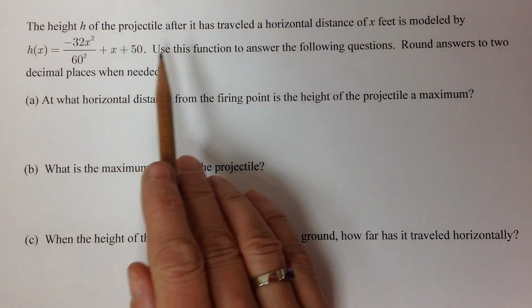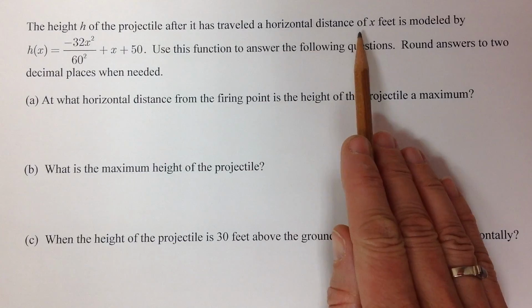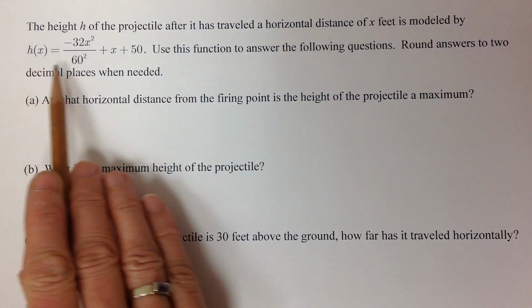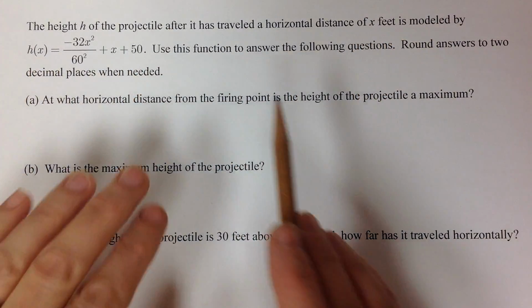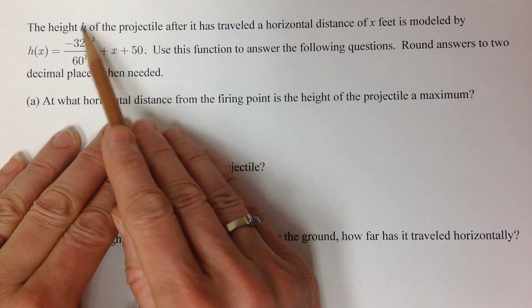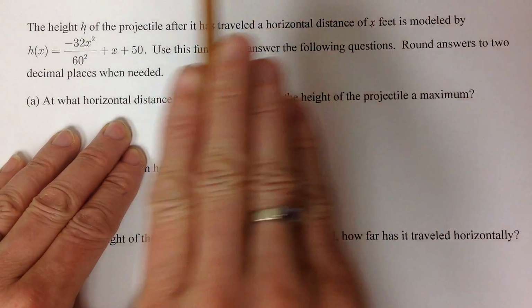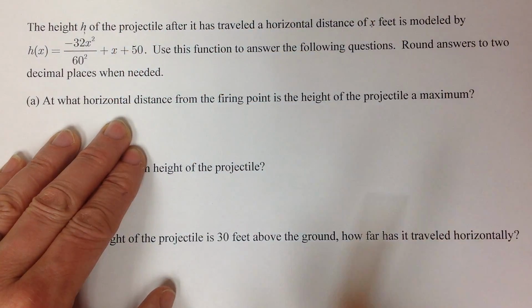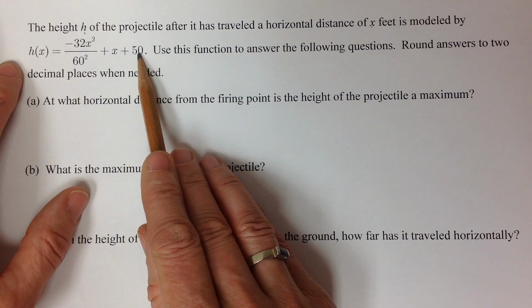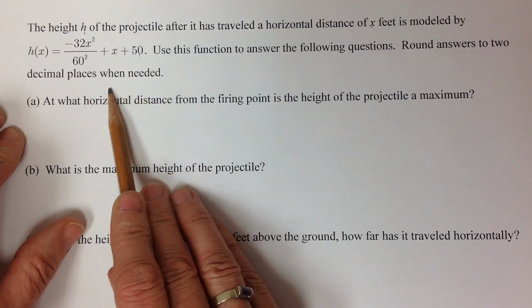We're told the height of a projectile if it's traveled a horizontal distance of x feet is given by this equation. Okay, so keep in mind what this means. H is the height, so that's how tall it is. X is how far it's moved away from where it was shot. And we want to use this function to answer questions rounding to 2 decimal places.